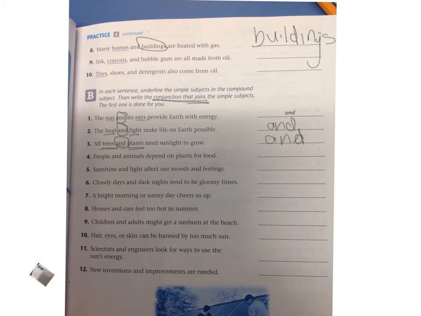Okay. For the rest, once again, you can do this on your own. Make sure that you are checking for both simple subjects that you are underlining and the one conjunction that joins the two subjects.